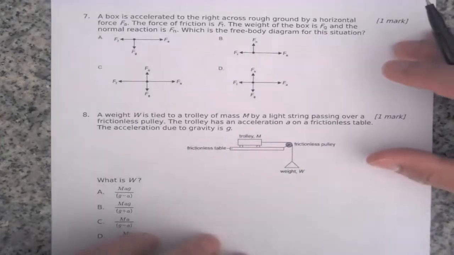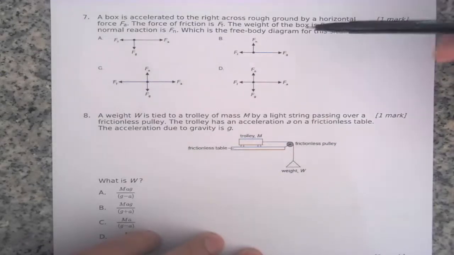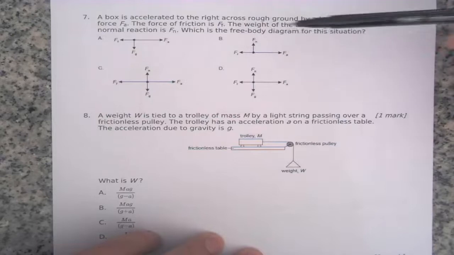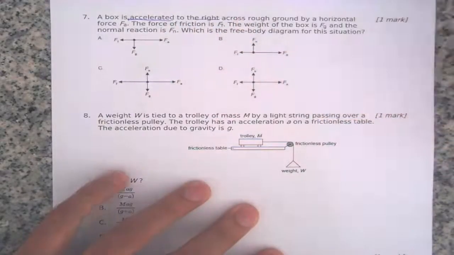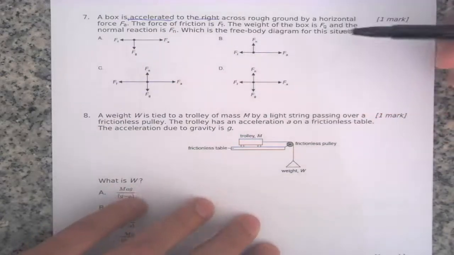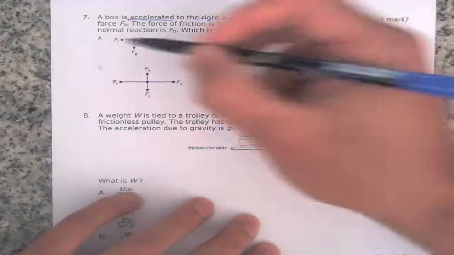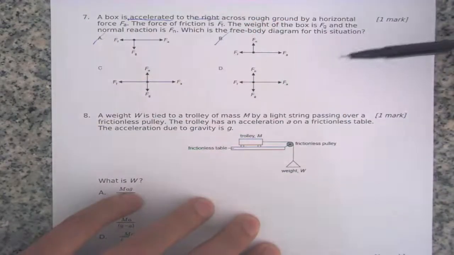Number 7. It says that a box is accelerated to the right across rough ground by a horizontal force Fa. The force of friction is Ff, the weight of the box is Fg, and the normal reaction is Fn. Which is the free body diagram for this situation? Again, we have acceleration to the right. So in the vertical axis, we need to have 0 resultant forces. So it cannot be B, cannot be A, because you see one force up, one force down here and here.